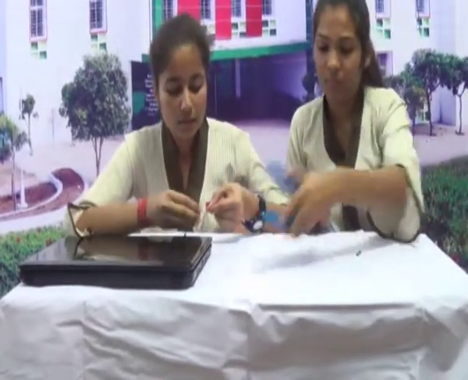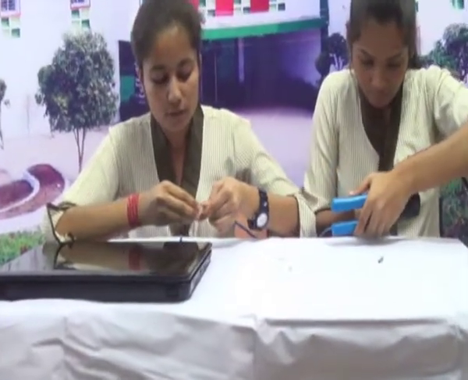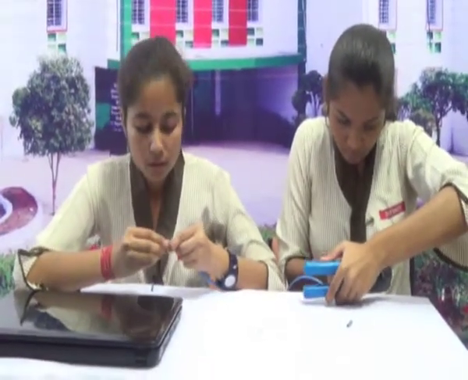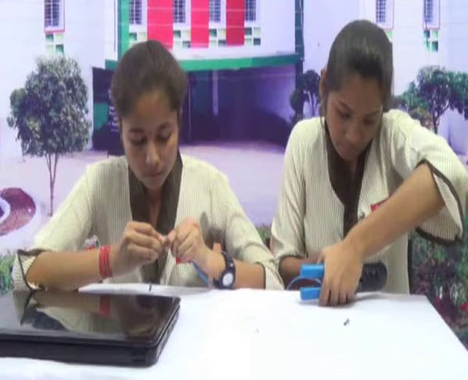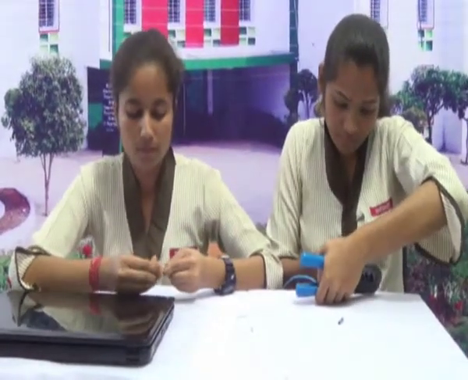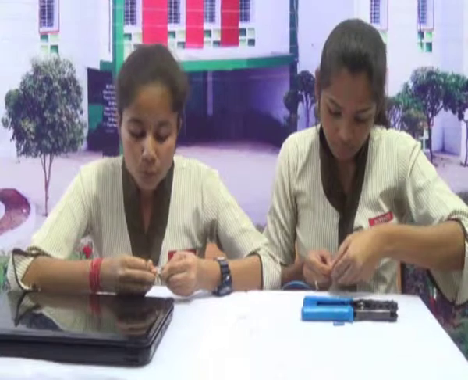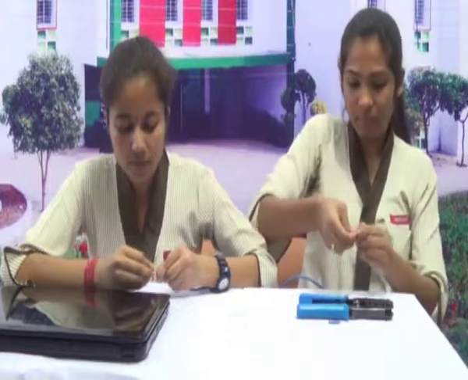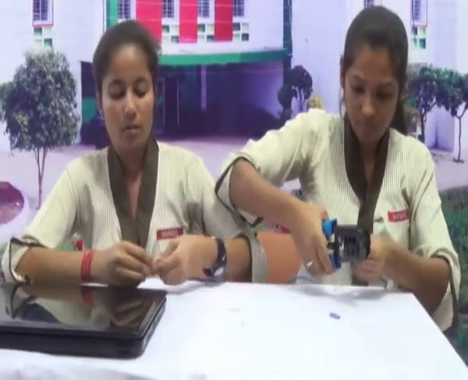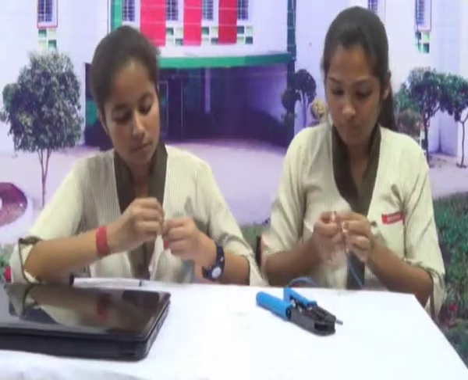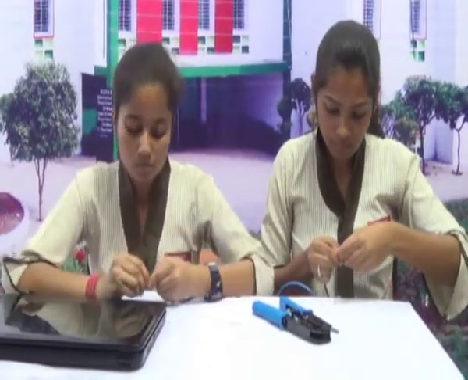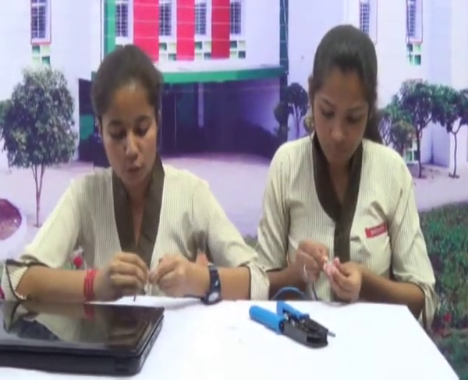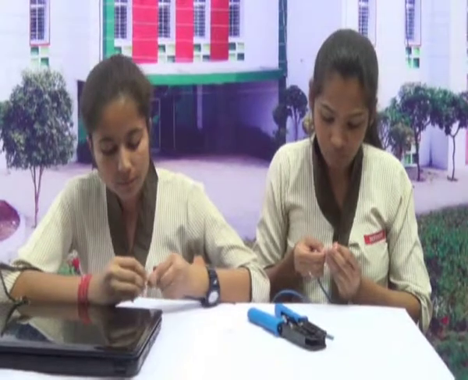Now insert the arrangement in the RJ45 connector slowly so that the arrangement does not get disturbed. With one hand, keep on pushing the arrangement, the color codes, inside the connector like this. Arrangement should be hard.